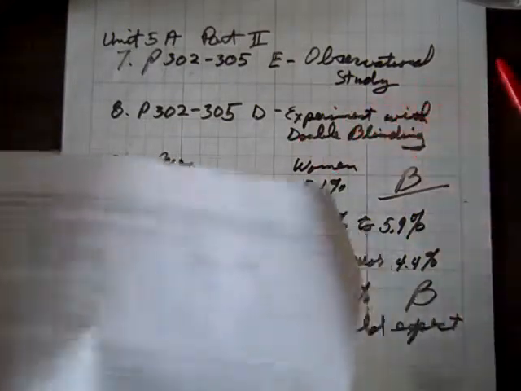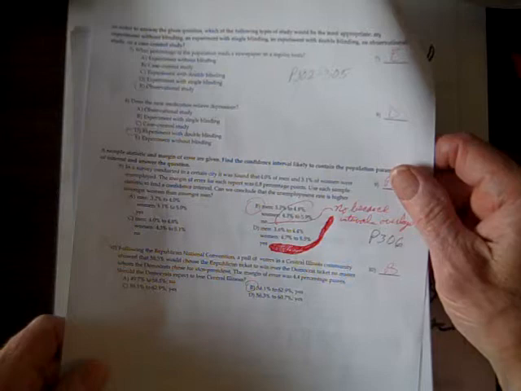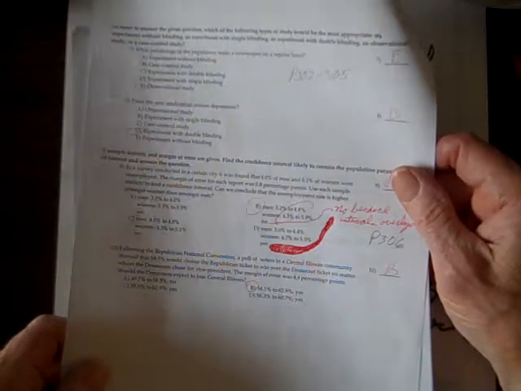For 9, if you go to page 306, this deals with margins of error. So in a survey conducted in a certain city, it was found that 4% of men and 5.1% of women were unemployed.